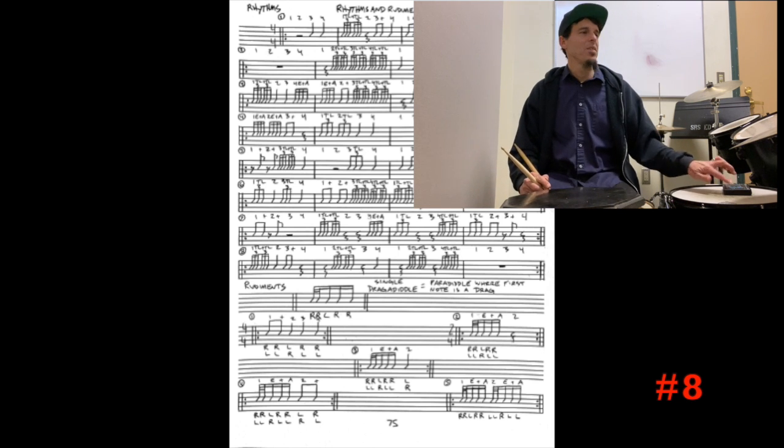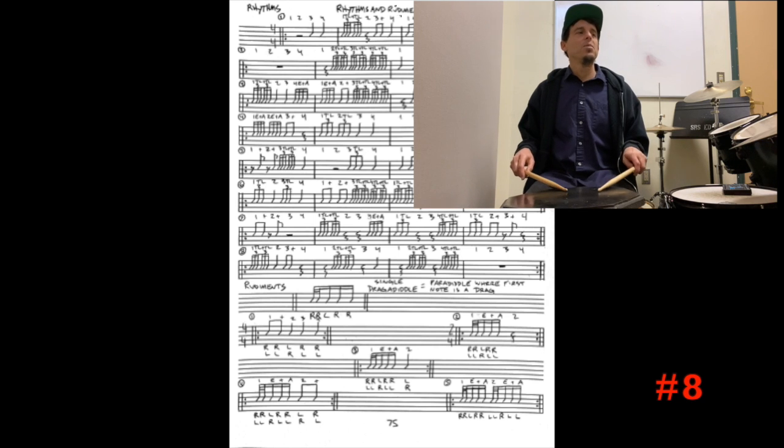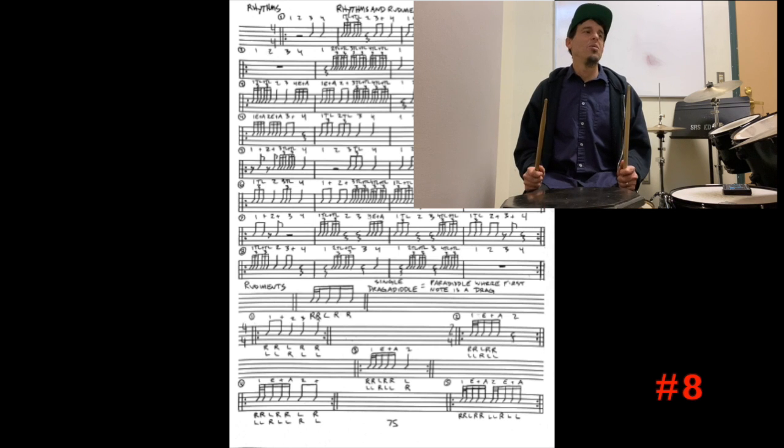Here comes number 8. 1, 2, triplet, triplet, triplet, triplet, 1 triplet and triplet, 2, 3 and rest, 1, triplet, triplet, 3, 4, 1, 2 triplet and triplet, 3, 4 triplet and triplet, rest, 2.